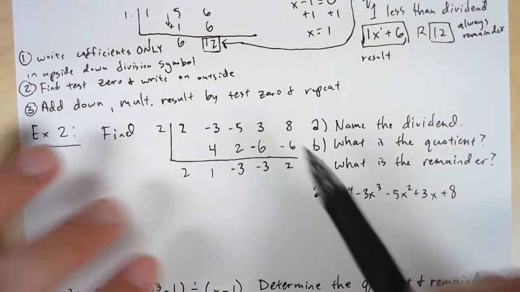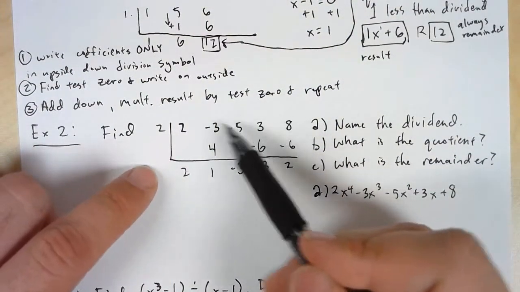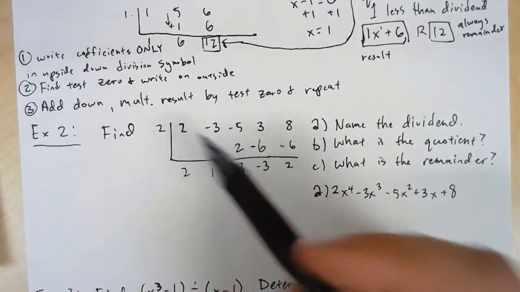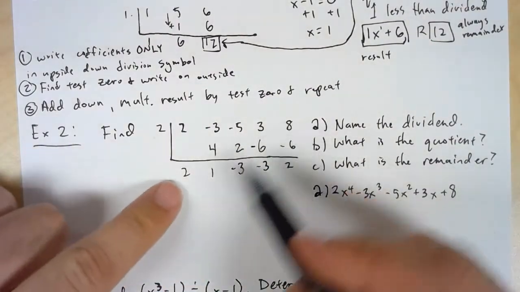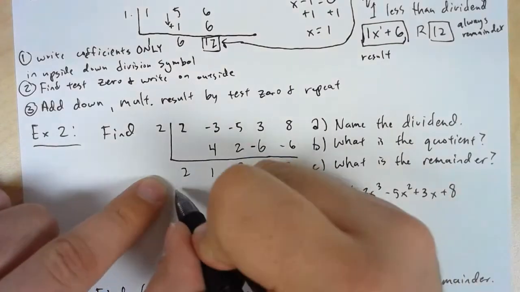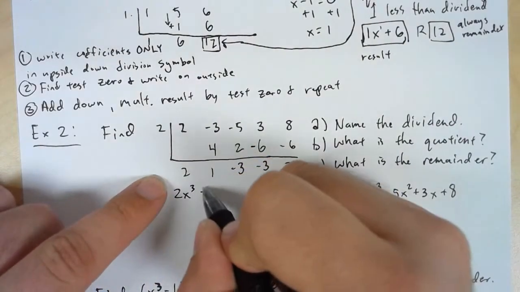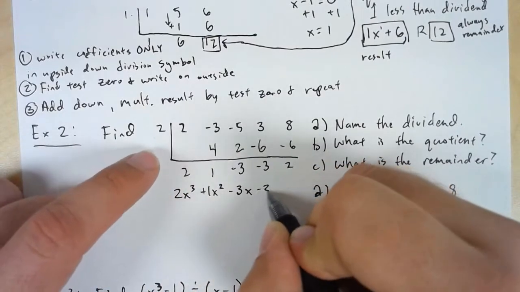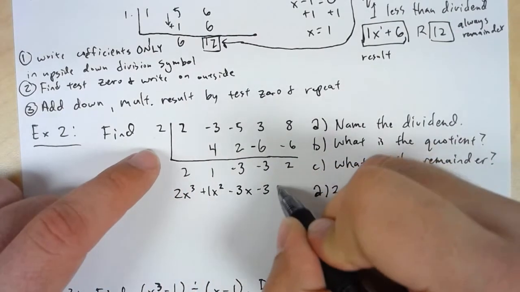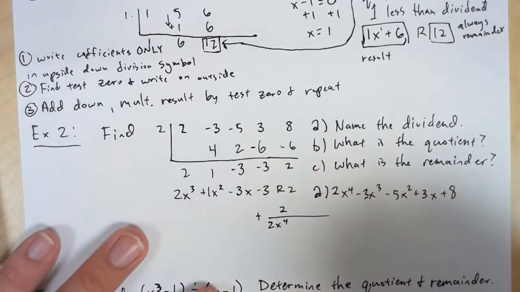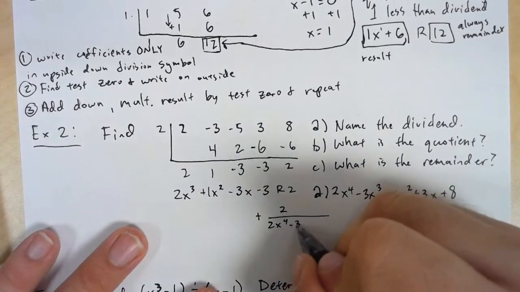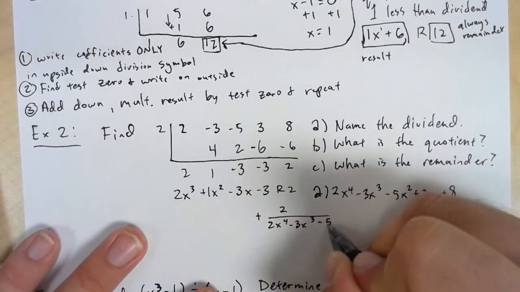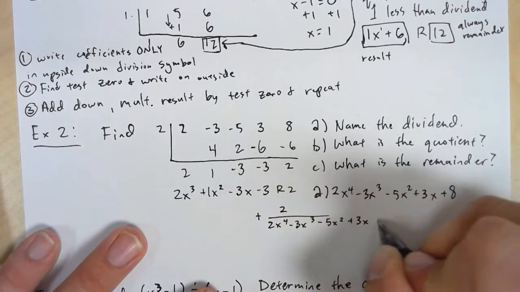So remember, we have 1, 2, 3, 4, 5 terms, which says we have x to the fourth here. That says this first one's going to be x to the third. So we've got 2x to the third plus 1x squared minus 3x's minus 3 with a remainder of the original dividend. And I'm just going to write that all the way out. It's minus 5x squared plus 3x plus 8.